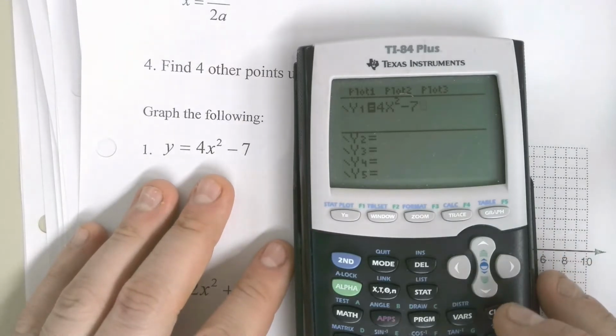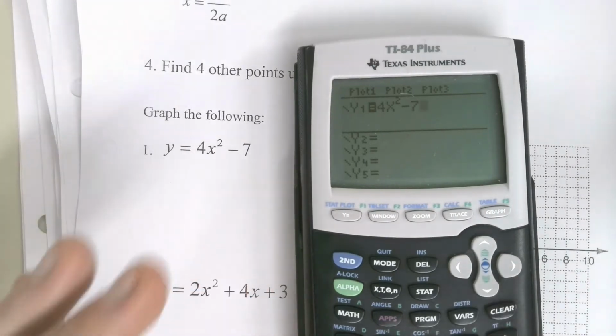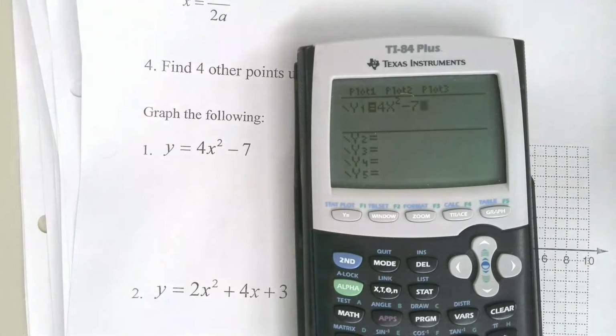So what issue are we having? My graph is like this. I put 4x squared minus 7. Okay. Let me see it. Okay. You guys, this is kind of basic. This is 101. I hit 4x squared. We got to know how to use our calculator, guys. I'm making this so simple.